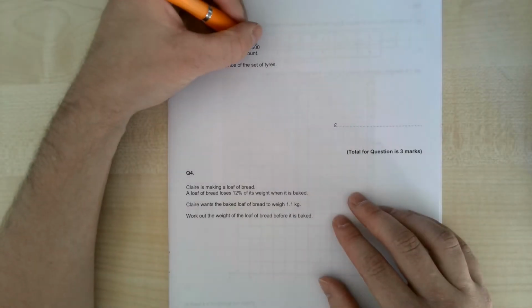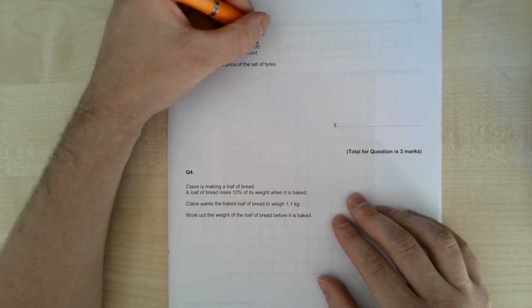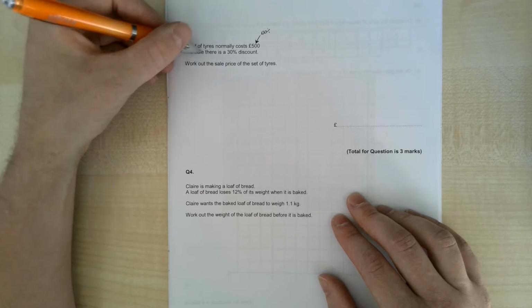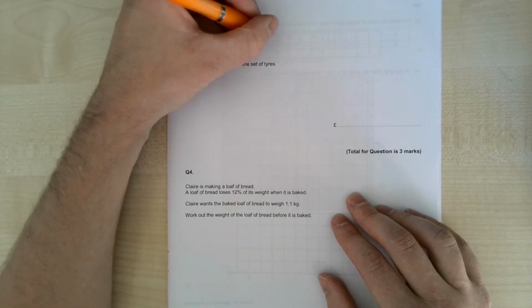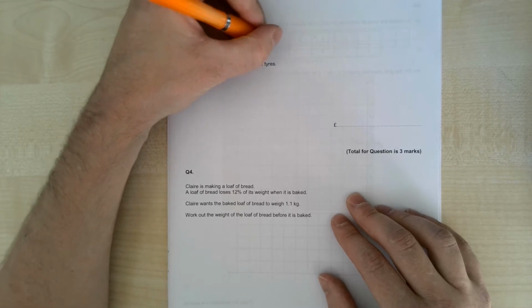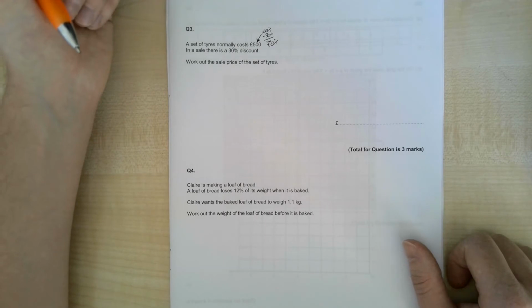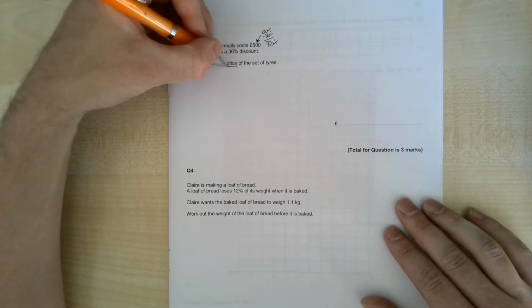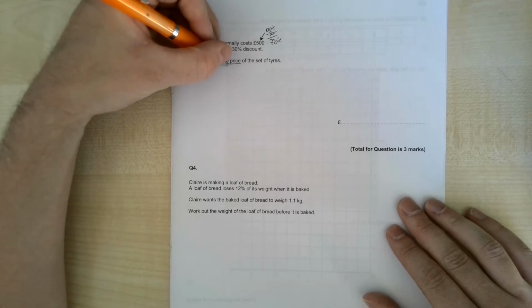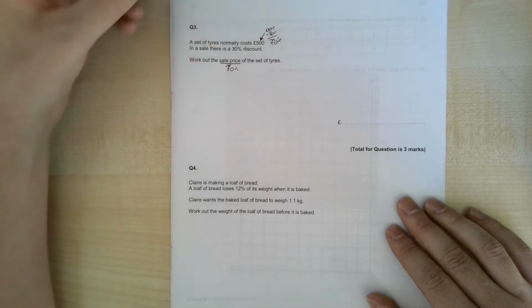And moving on to question 3, a set of tires normally costs this much, so if it's normally that, we're going to say that's the 100%. In a sale there is a 30% discount, so if the discount is taken away, that would leave us with 70%. I don't know, I'd have to check the mark scheme. Sometimes even just that will get you a mark. Work out the sale price, so we want that 70% of a set of tires.